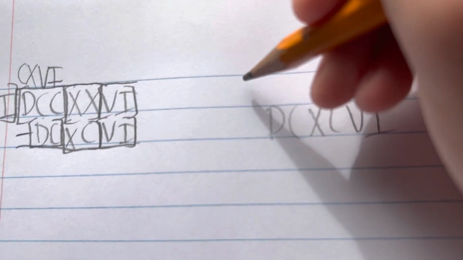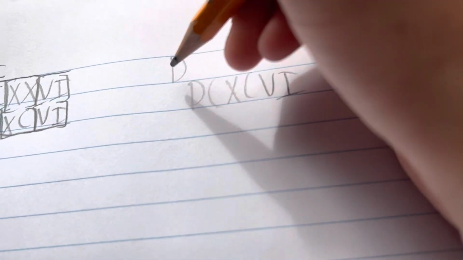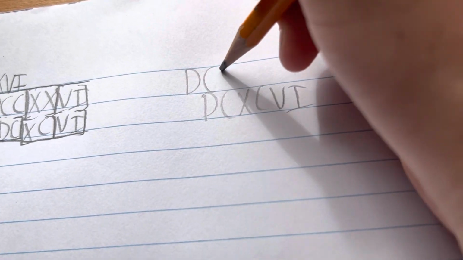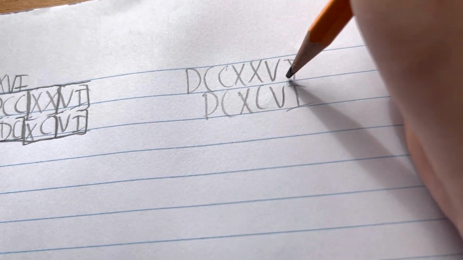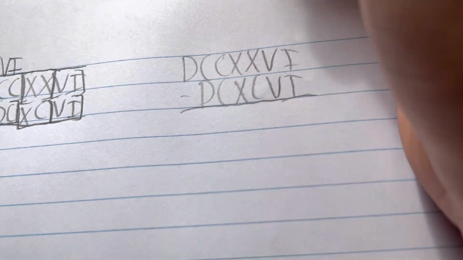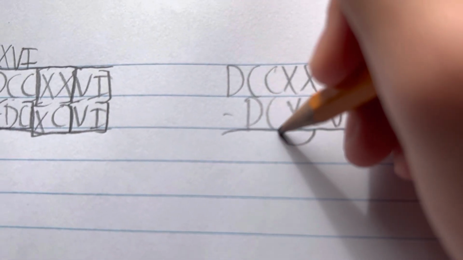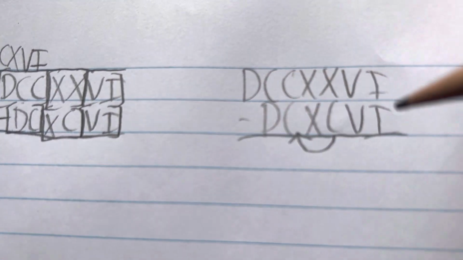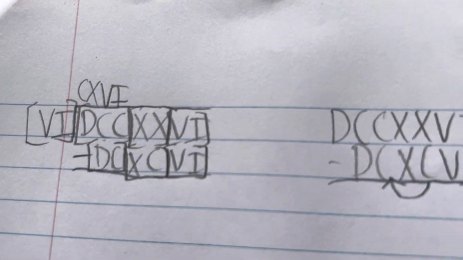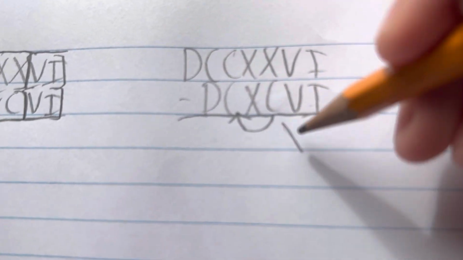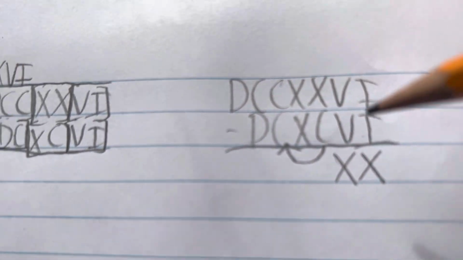And this is a good opportunity to introduce a new property of Roman numeral subtraction. This is just logic, actually. If you move this C over, this value increases by 20. So right away, we can put 20 down here.